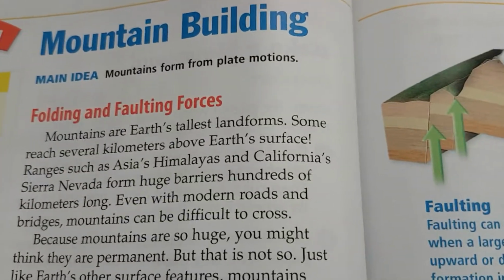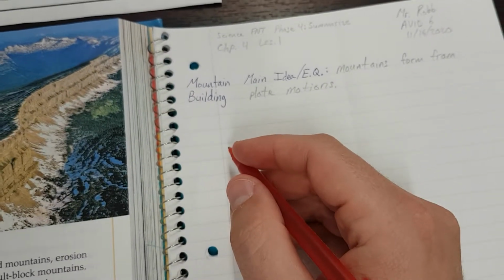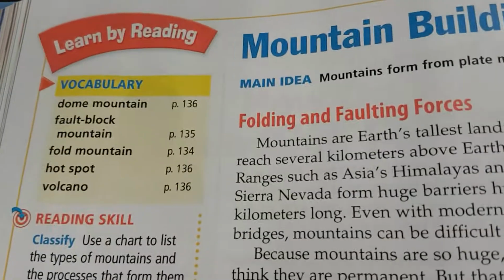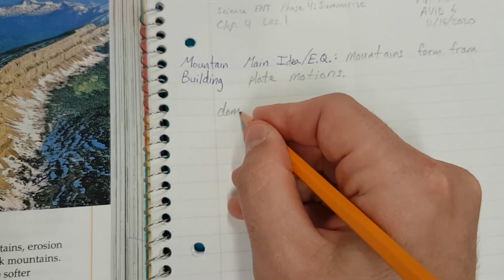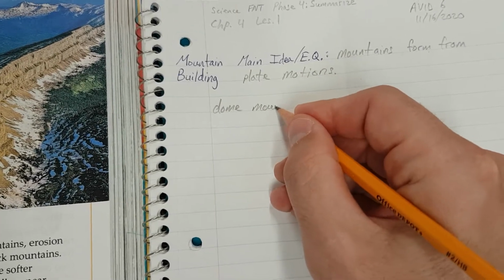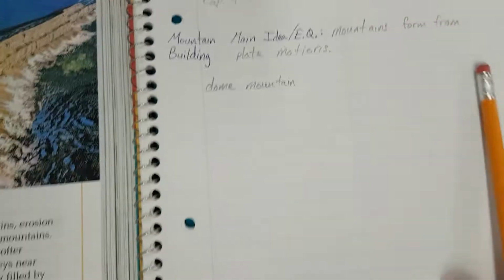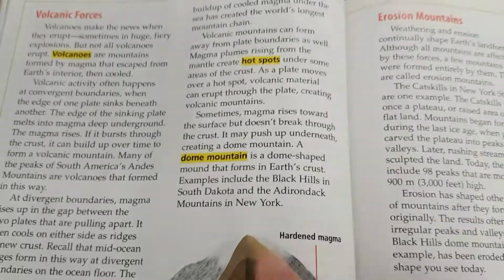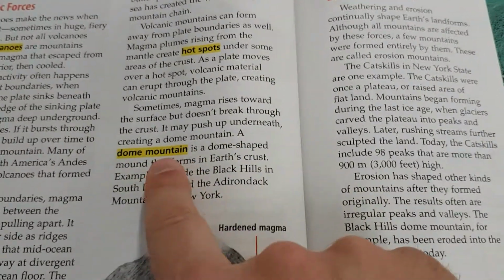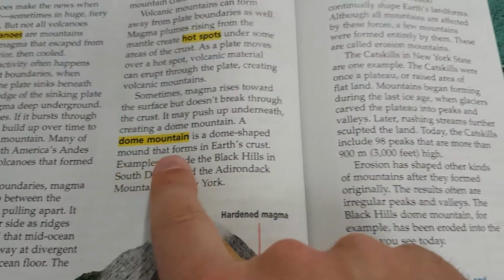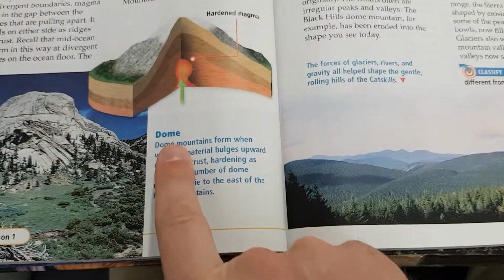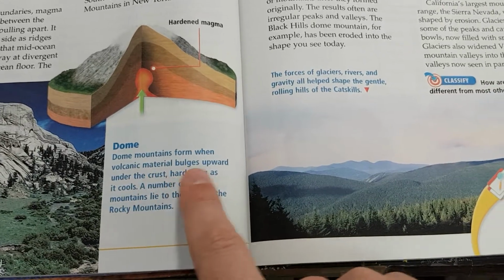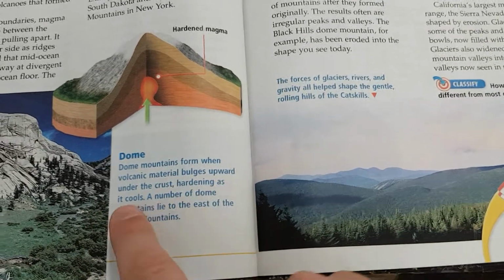Okay, red, folding and faulting forces. Oh wait, vocabulary. Oops, vocabulary. Dome mountain. Page 136. That's going to be the next page. Dome mountain. A dome mountain is a dome-shaped mound that forms in Earth's crust. Here's a picture. Dome mountains form when volcanic material bulges upward under the crust, hardening as it cools.